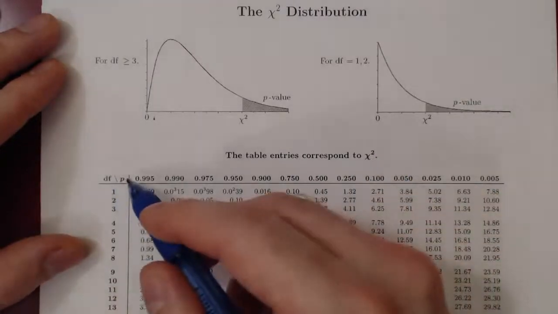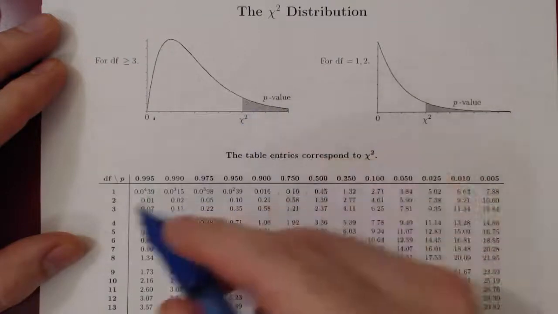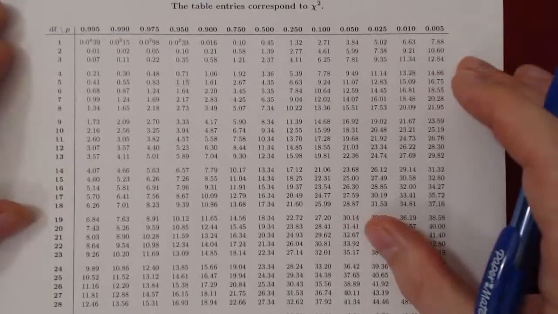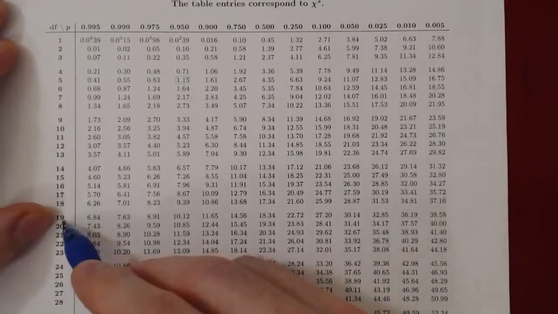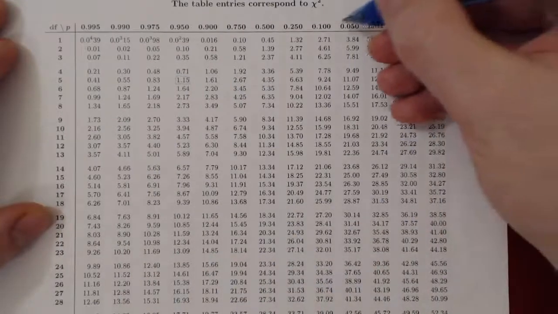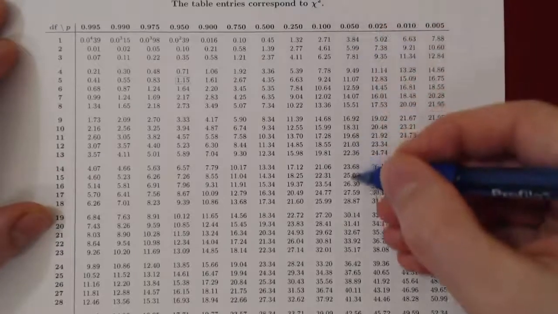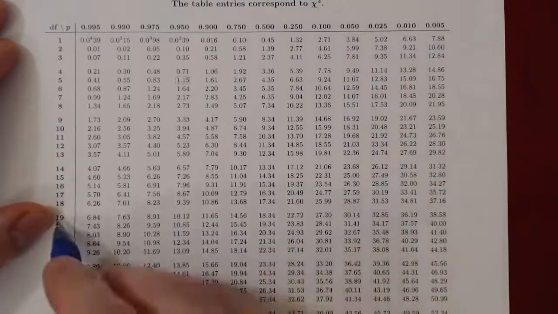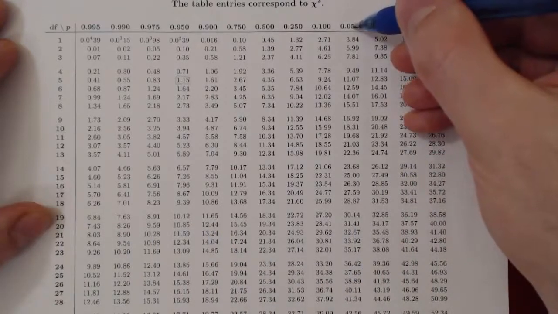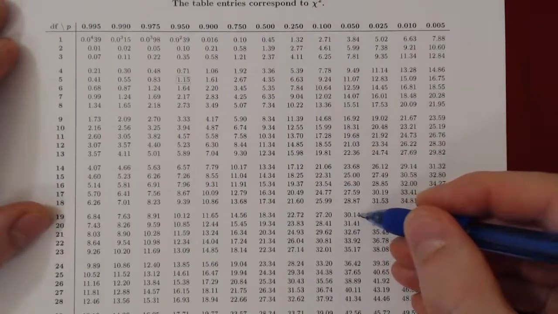We have to specify two things: the p-value, the area to the right of the chi-square score, and the degrees of freedom. Going down, 19 degrees of freedom, 0.05 area to the right, you see that the chi-square score is 30.14.